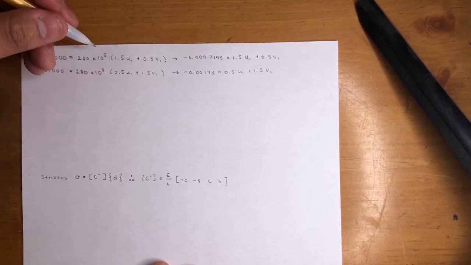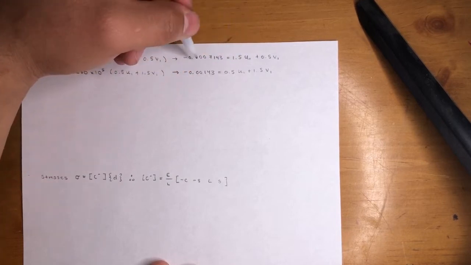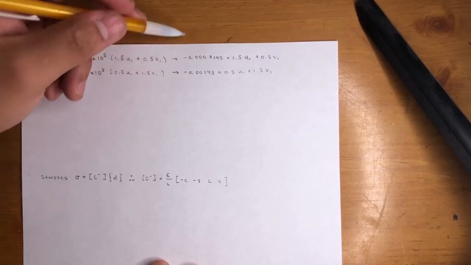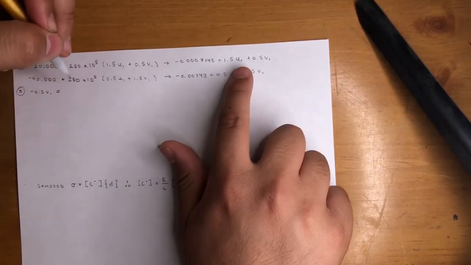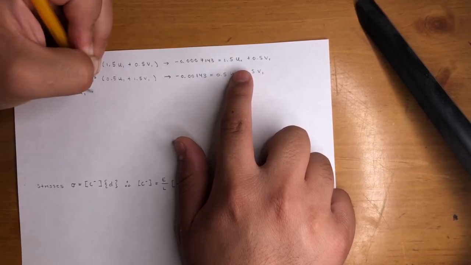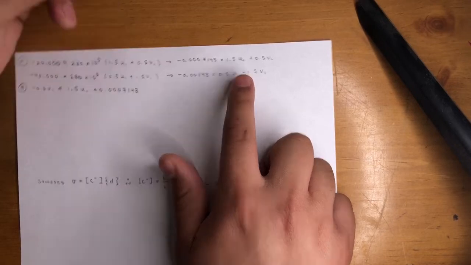Let's move the 0.5 v1 to this side, and this one over here. Again, you could have used the other equation and moved u1 over, but it doesn't really matter. Step 5. We will have negative 0.5 v1 is equal to, using the first equation, 1.5 u1 plus 0.0007143.